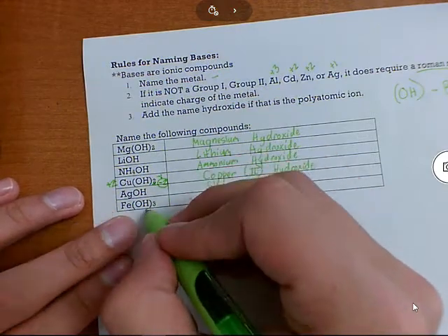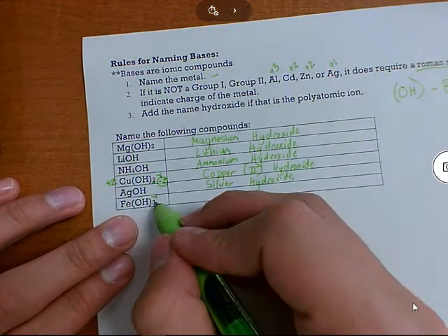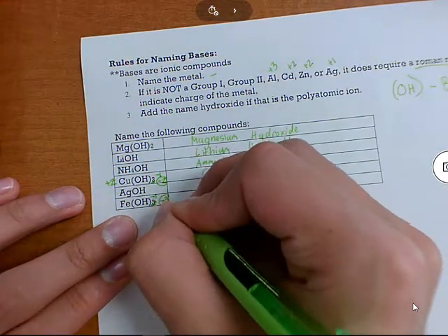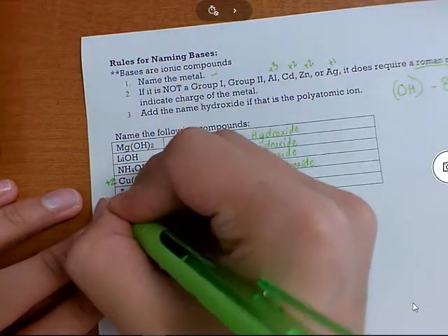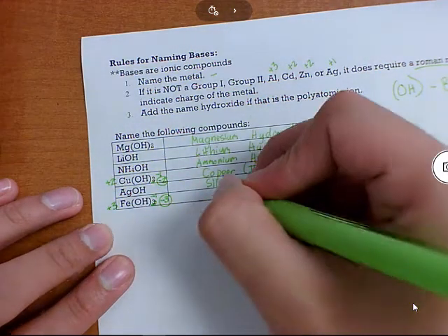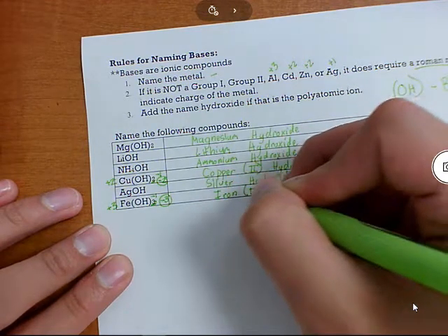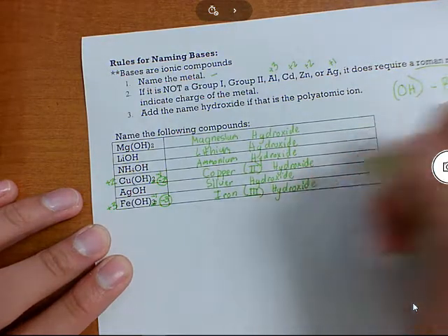Now again, hydroxide is a -1 charge, but I have 3 of them this time. So in total, I have a -3 charge. So iron has to be +3 then. So it'll be iron, Roman numeral 3, hydroxide. There you go.